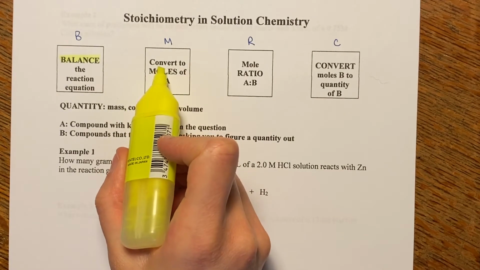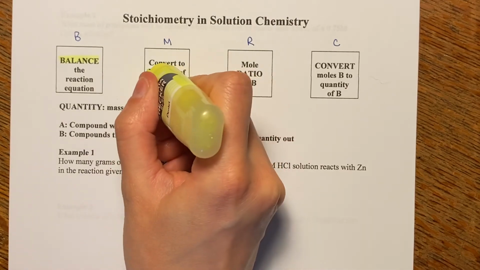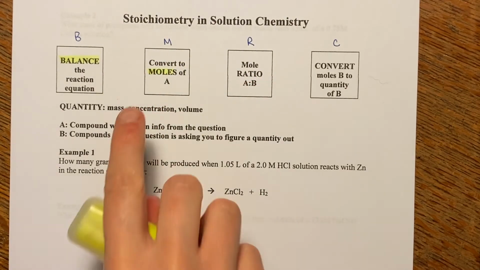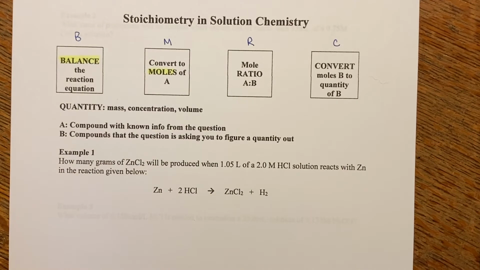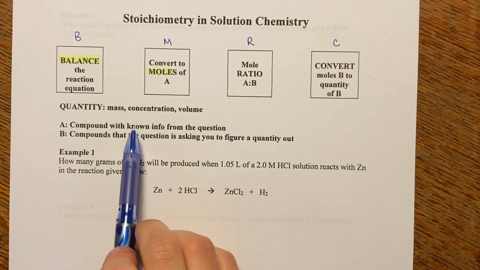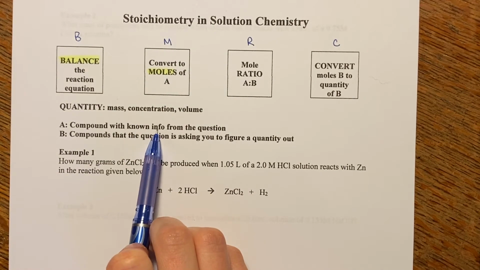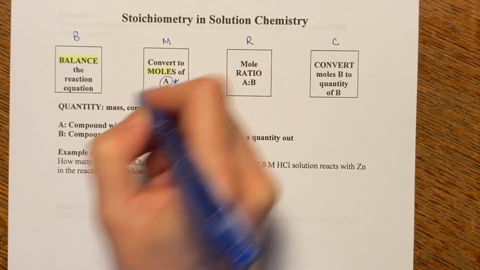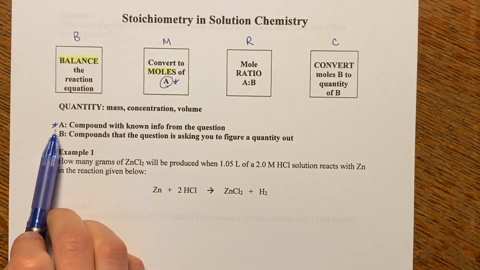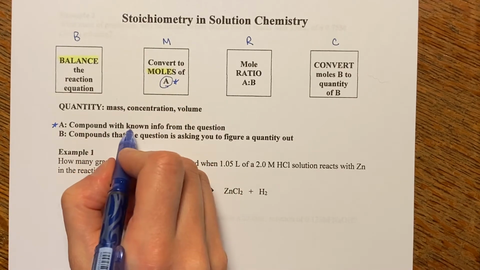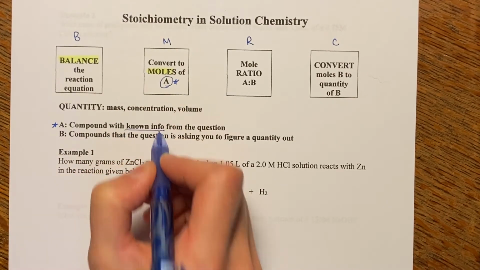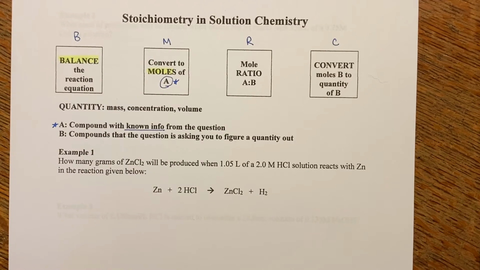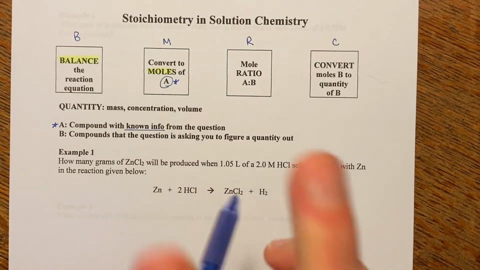Okay, then you're going to use what information you are given to find moles of, in this case, we're going to call this A. So A represents the compound that we have known info for. A here is explained down here. A is the compound with known info from the question. So the question will have to give you some information about at least one thing in the reaction for you to be able to do this, and that's going to be your A compound.